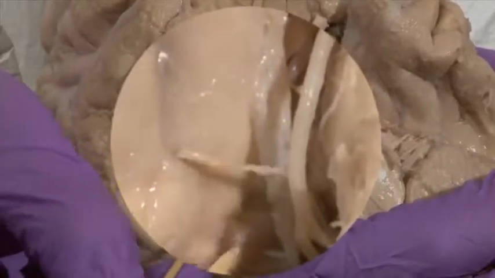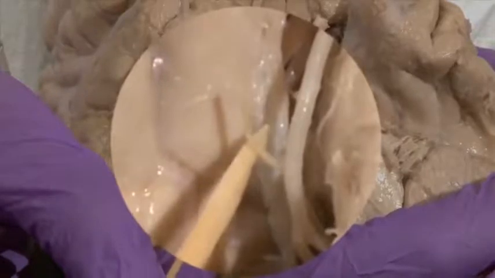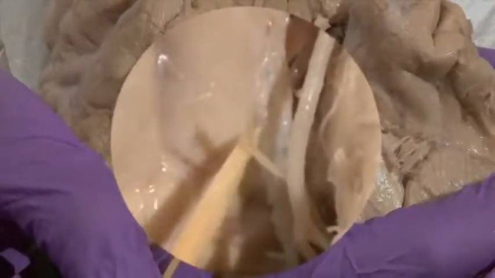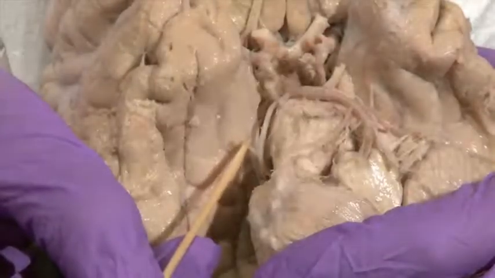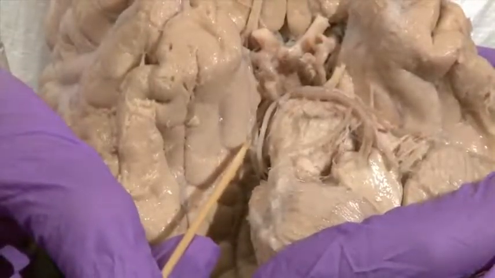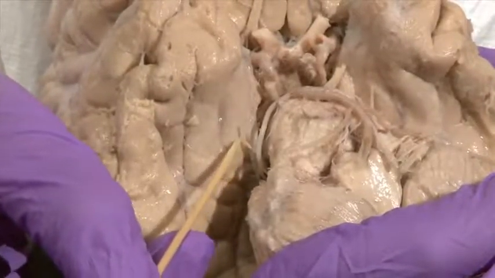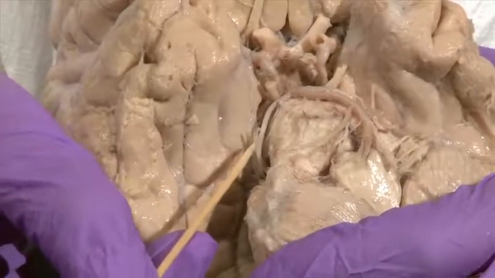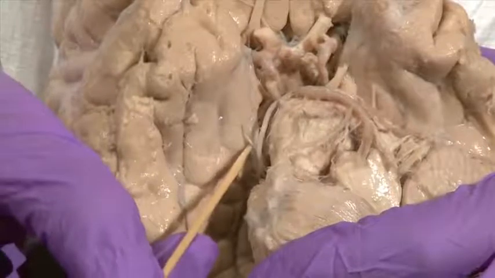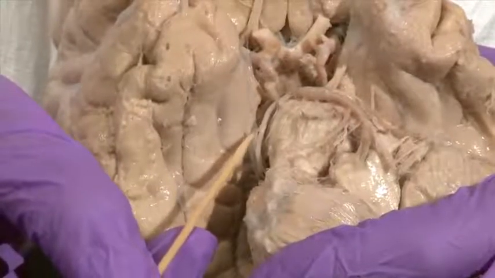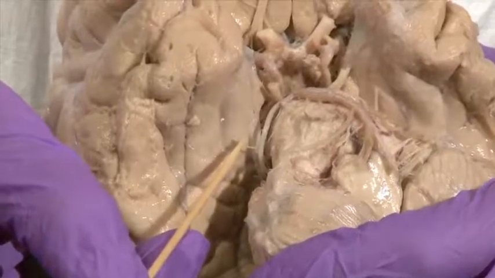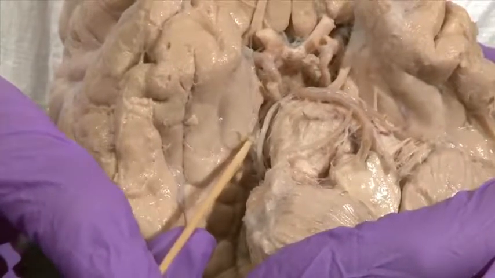And this fine little thread structure right here at the tip of my pointer, this is the trochlear nerve. The trochlear nerve exits on the dorsal aspect of the caudal midbrain, wraps around the brainstem, and works its way towards the orbit, where this nerve is involved in controlling one particular muscle that moves the eye downward and inward.